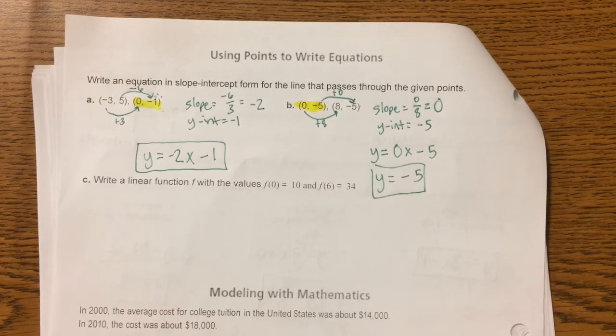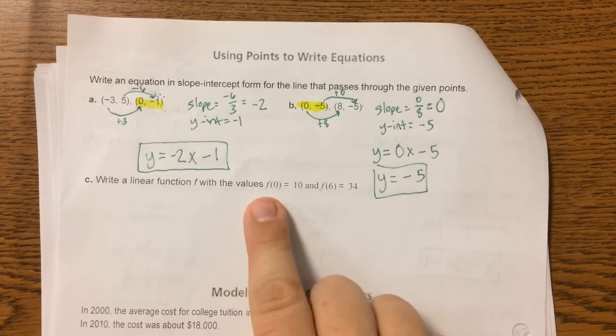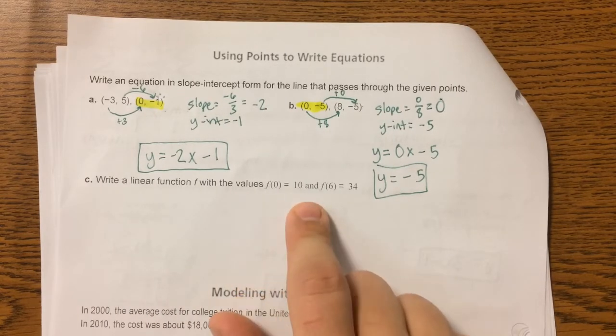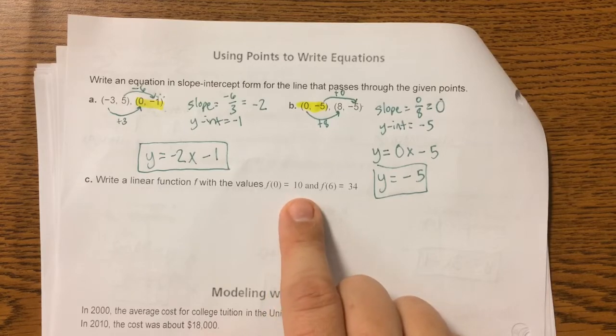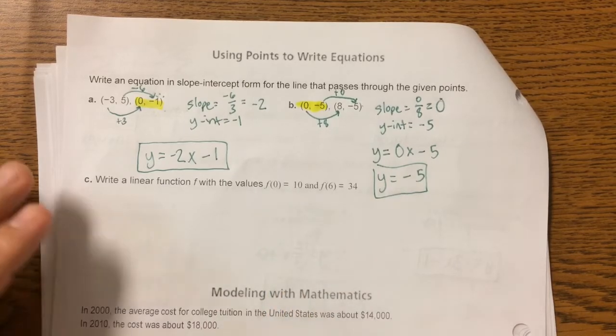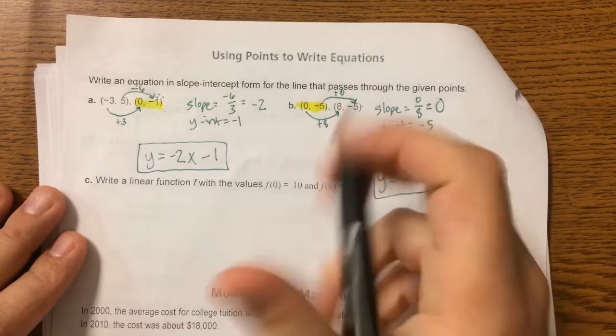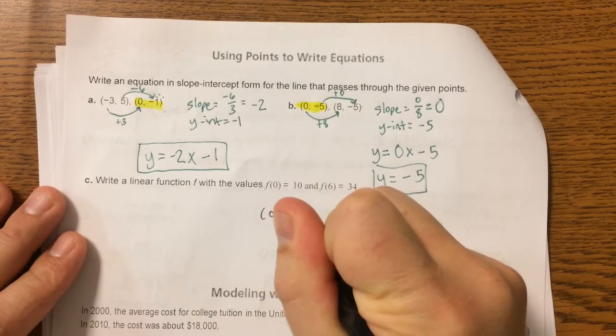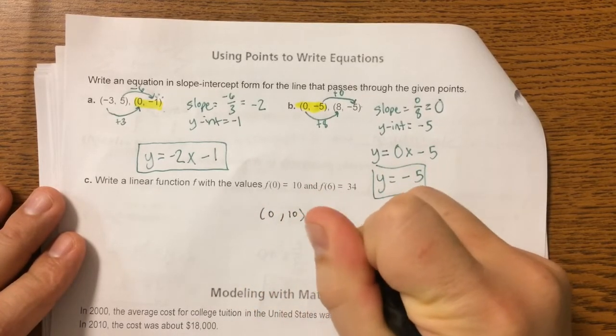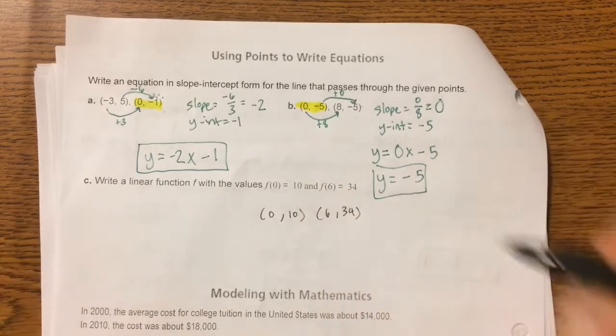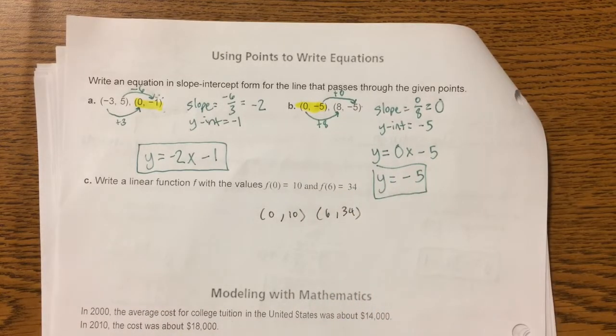In fact, it might even be wise to just write these as coordinate pairs, because that's all it is, right? When you have this function notation, it's f of x equals y. So this is the x and this is the y. So if it helps, you just write it as coordinates. So the two coordinates here being 0, 10 and 6, 34, and then you can just approach it like you did the problems before.